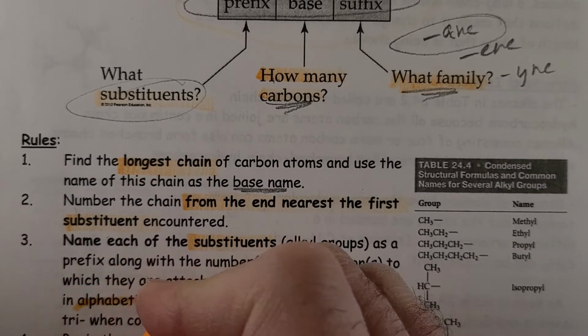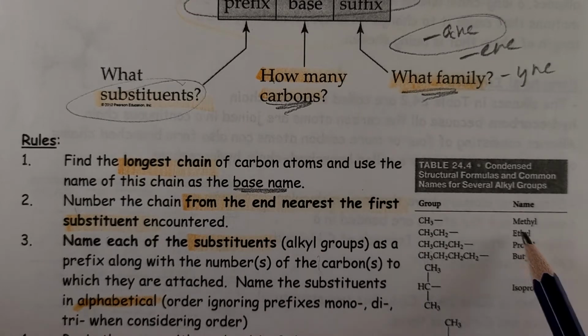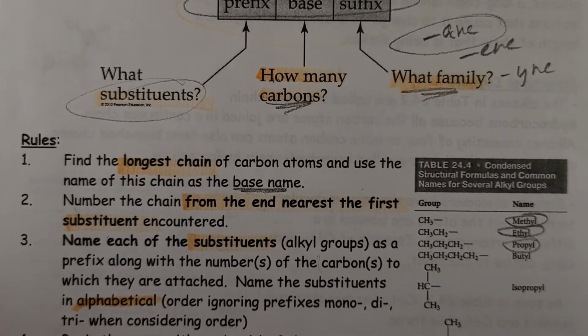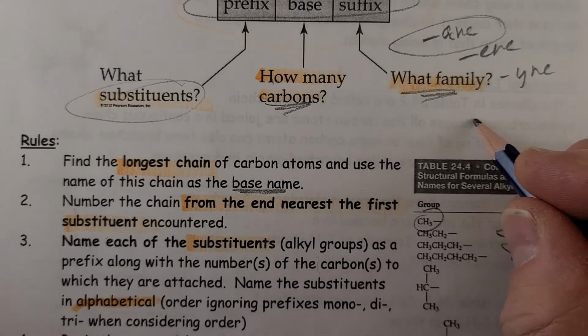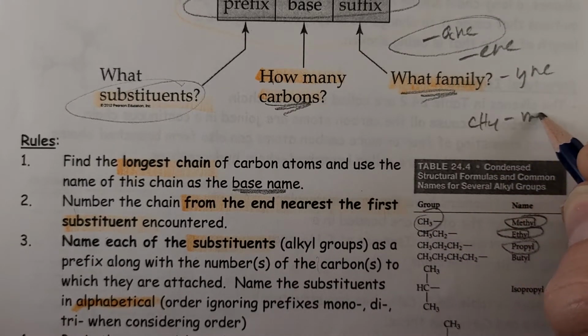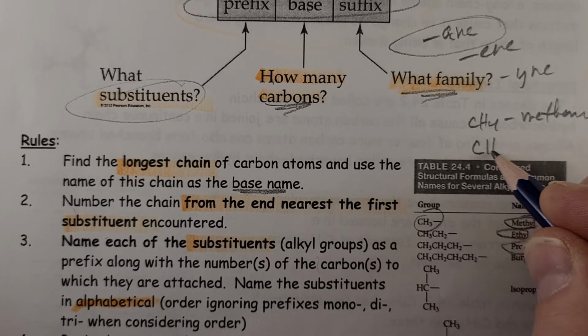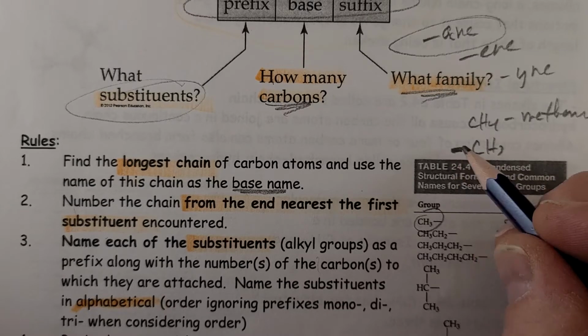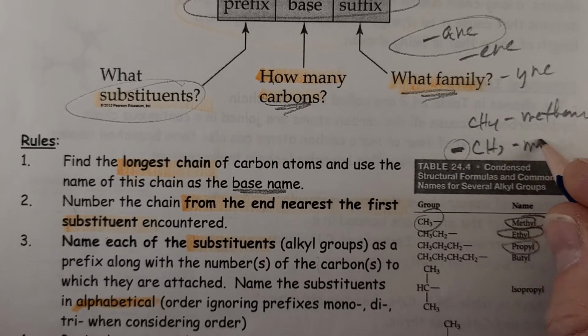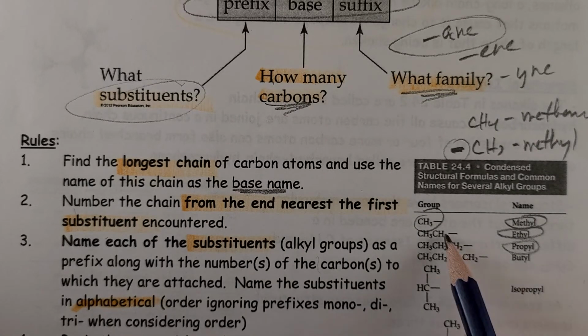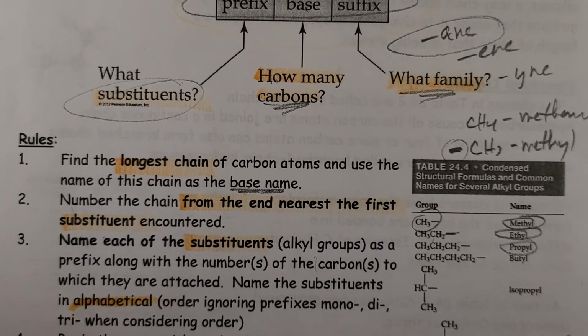Now, these little groups that are attached are going to be little methyl groups, little ethyl groups, or sometimes propyl groups. And you can see here, CH4 is methane, but when we take one of those hydrogens off to make room for it to attach onto something, that is called a methyl group. And the same thing happens with ethane: take an H off, get ready to attach it onto something. It's ethyl, propyl, butyl, etc.